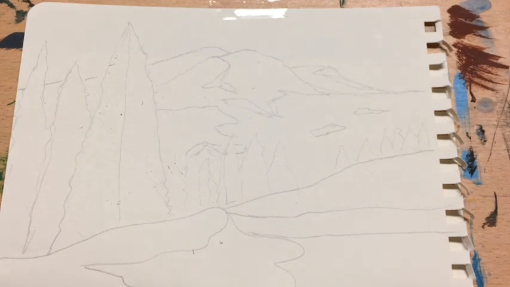So what you want to do is go ahead and outline your landscape, include the shadows. Okay, have fun.